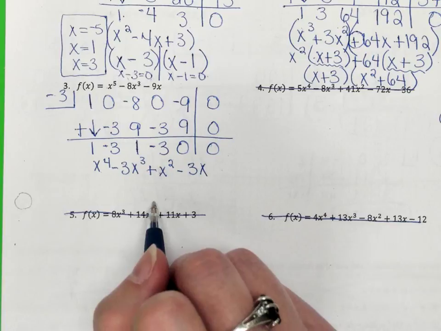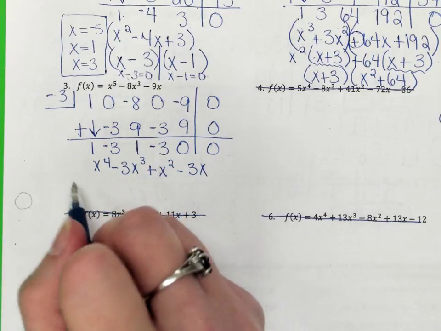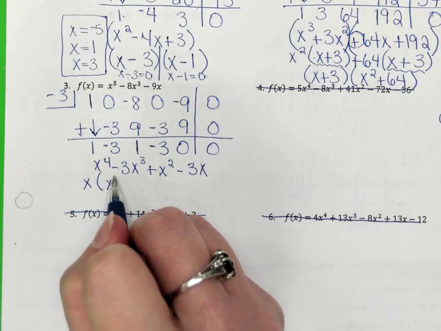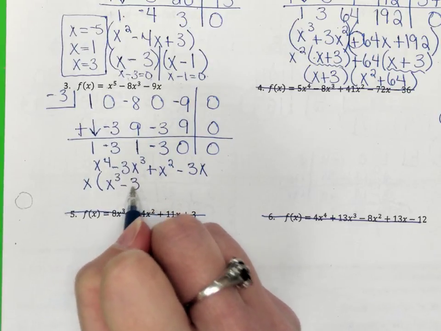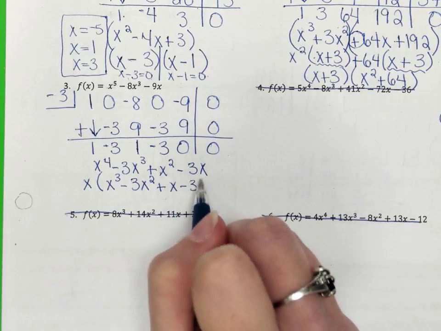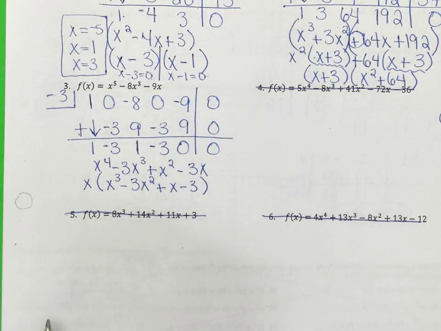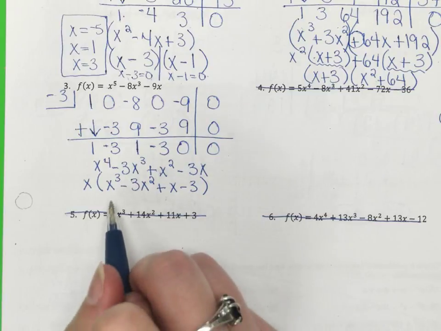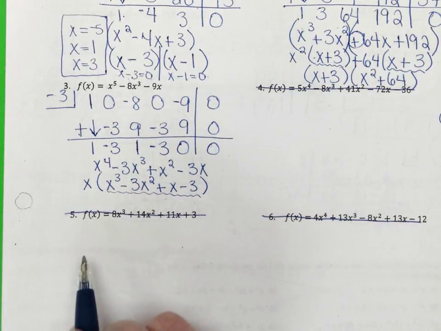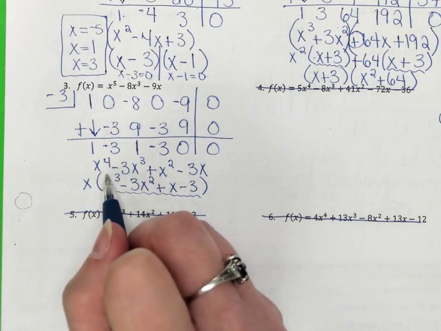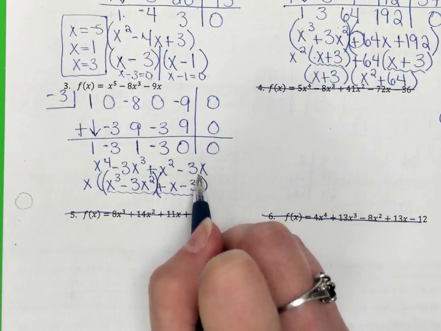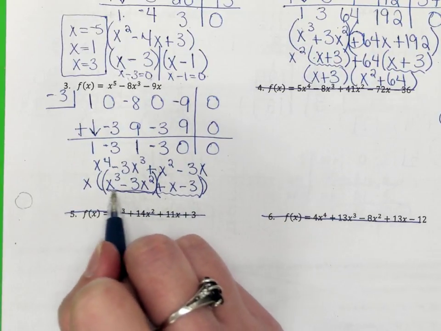What do you notice about all of them? They all have an x in common. Very good. Factor out that GCF of x. All right, what do you notice about everything that's in parentheses? How many terms are there? 4, right? So, let's group it. What do the first two have in common? What do these two right here have in common?